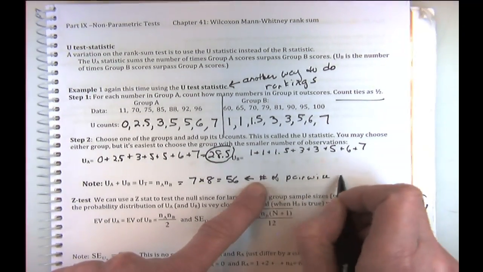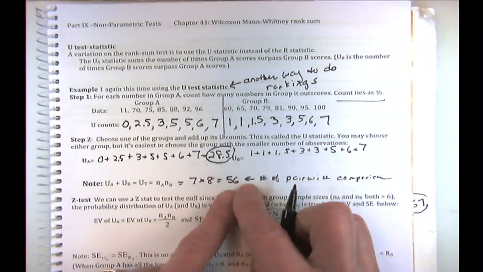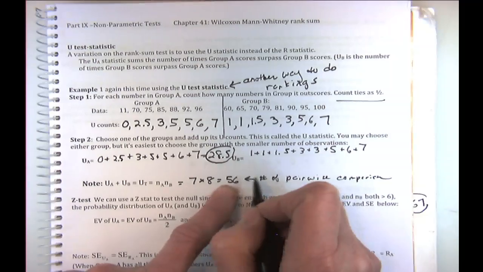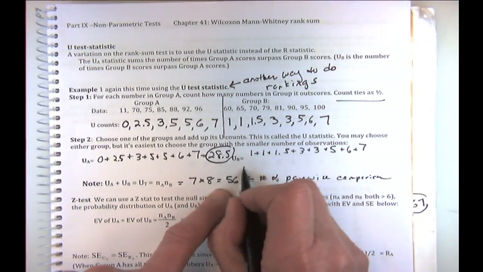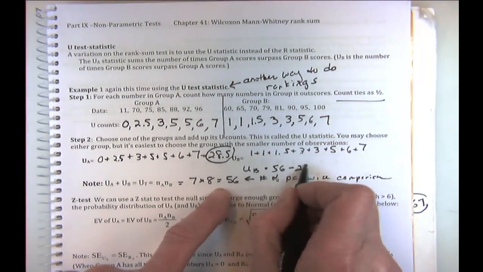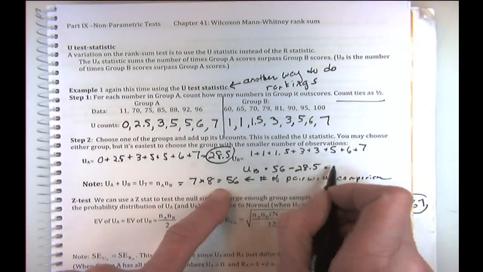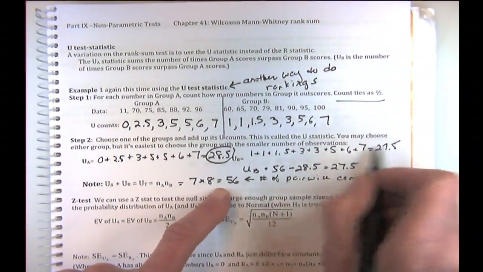So this should be what then? UB should equal 56 minus 28.5, which is 27.5. So check that it does. It does. Check that.